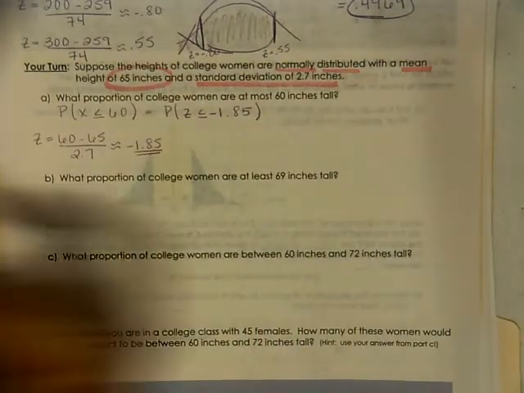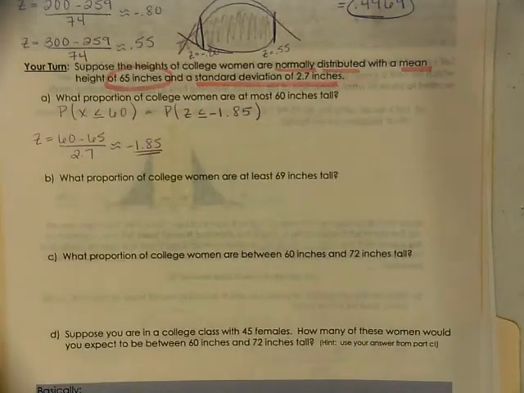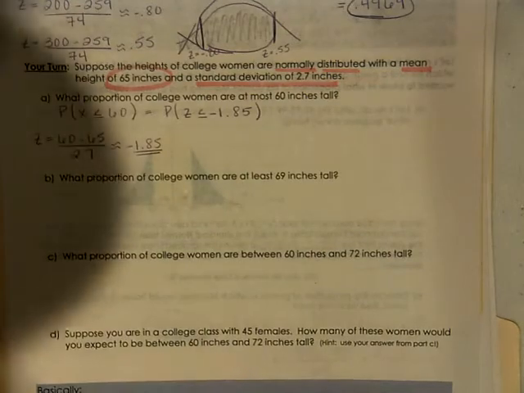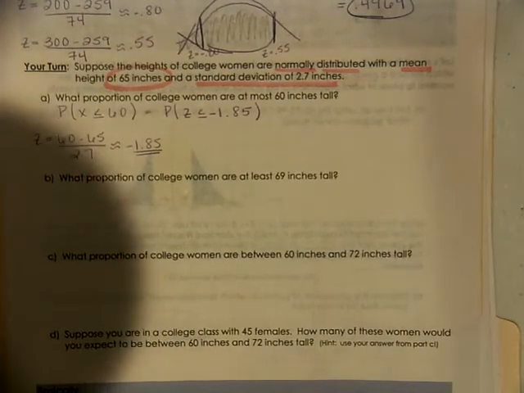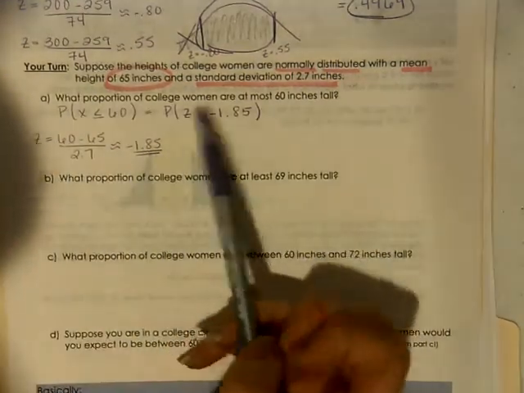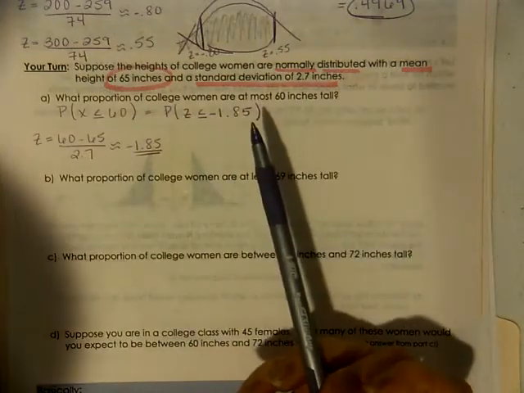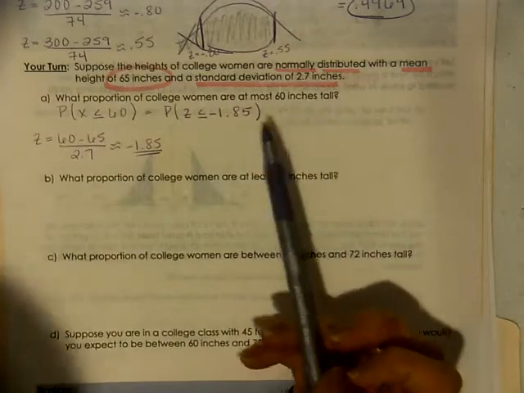So let's think about this. 60 inches tall, because we know a little bit about heights of females, is equivalent to 5 feet tall. So what's the probability that a college woman is at most 5 feet tall, or is 5 feet tall or less? I would think that number should be pretty low.